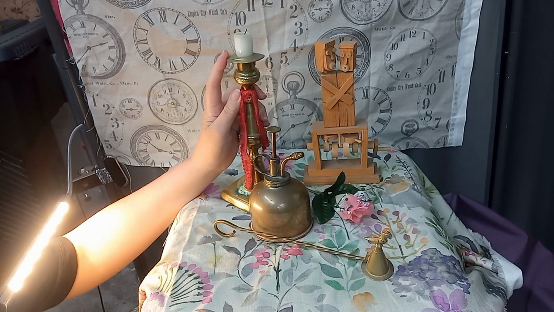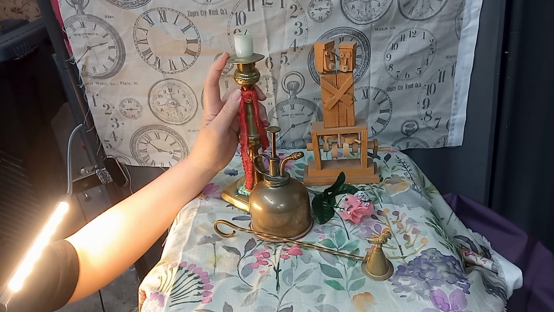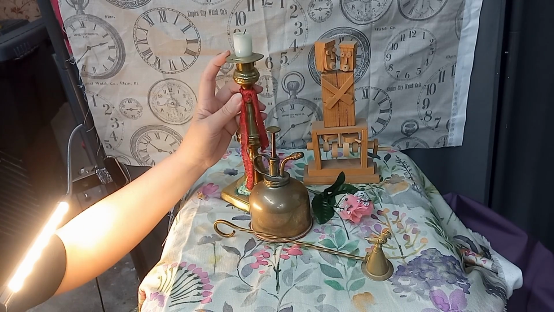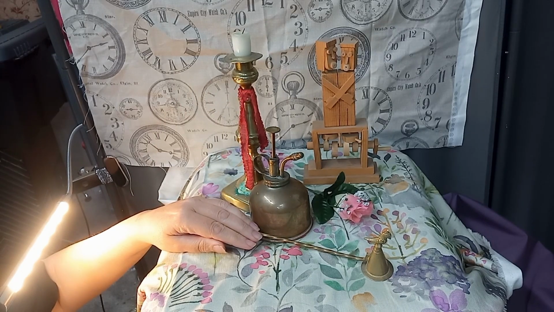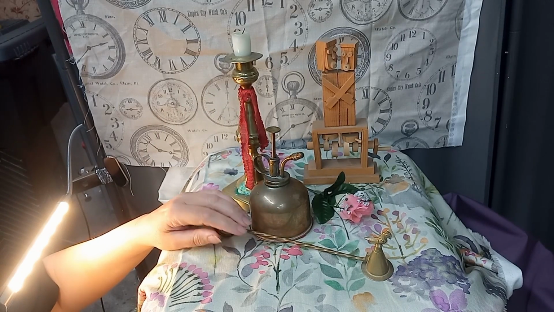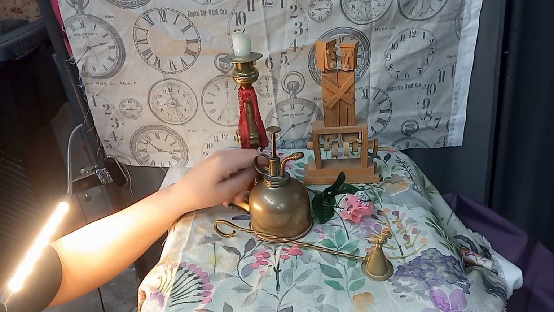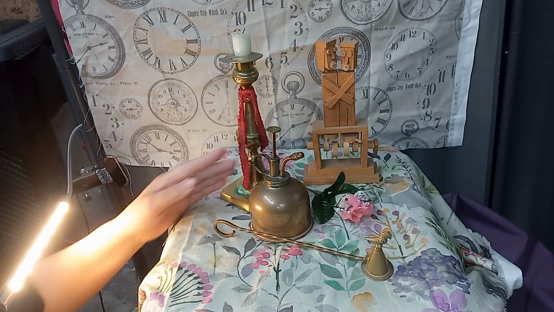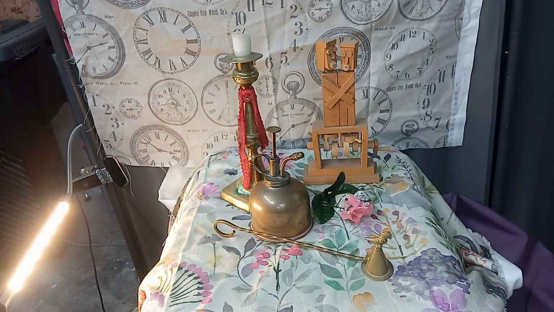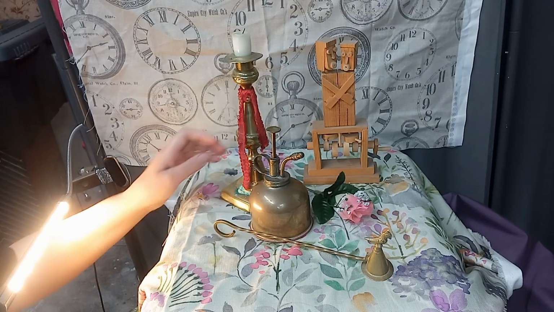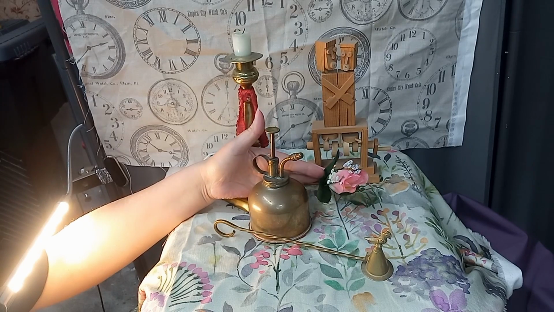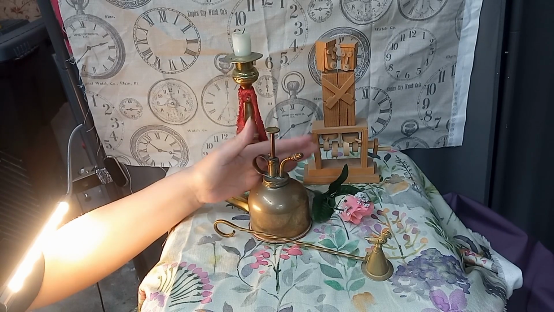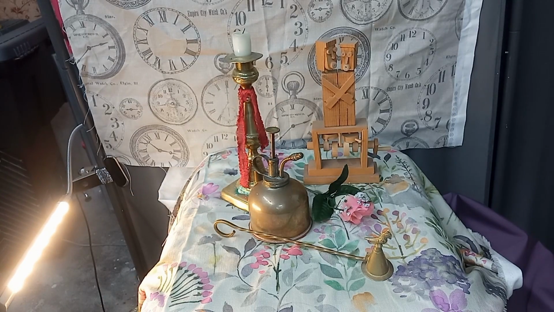So this candle was burning at some point. It's starting to run out. The snuffer shows it's actually run out. And the rose is quite symbolic for relationships, but this one is quite a sorry looking plastic rose. It's a little bit artificial.